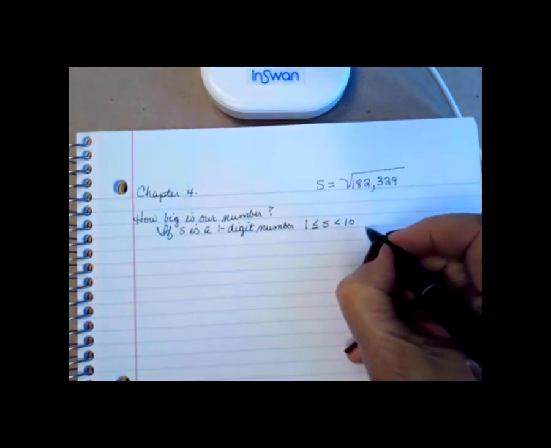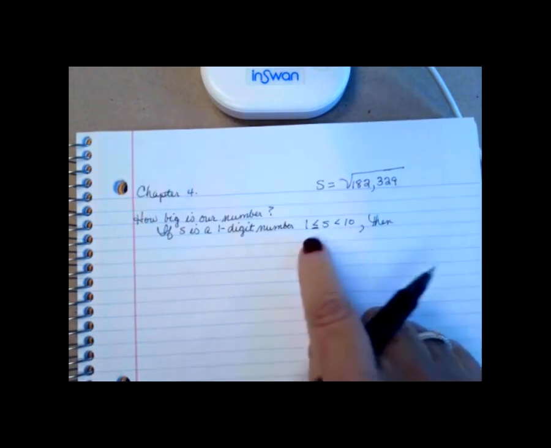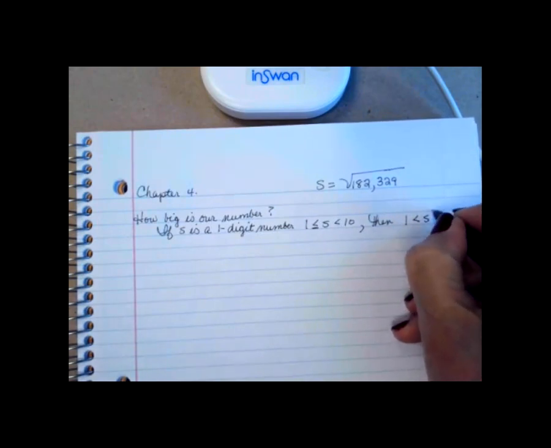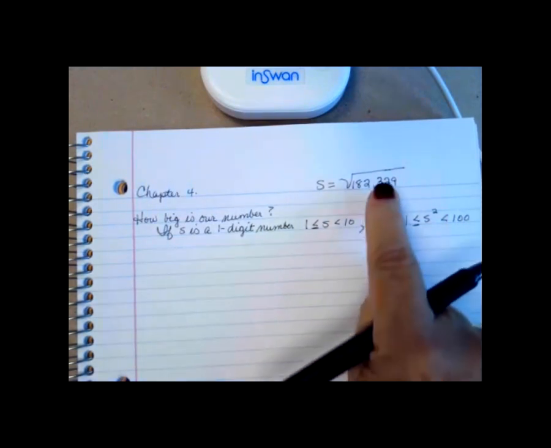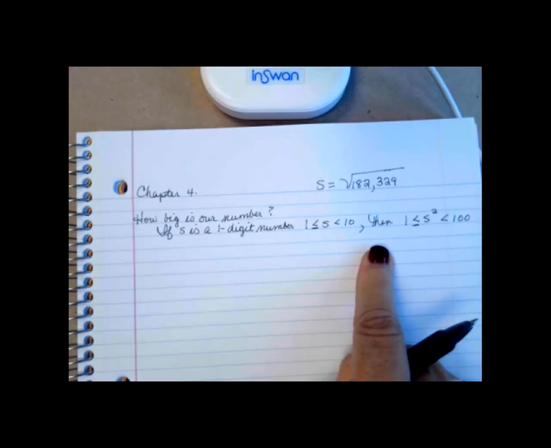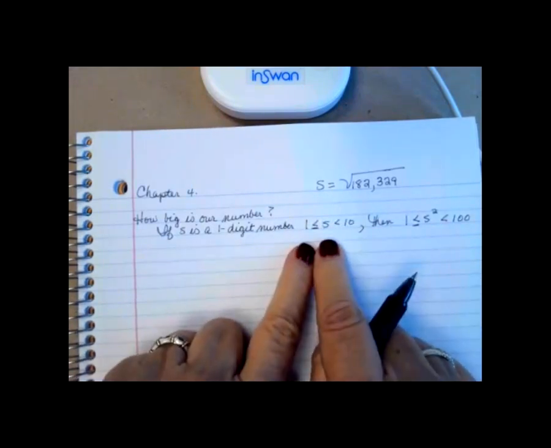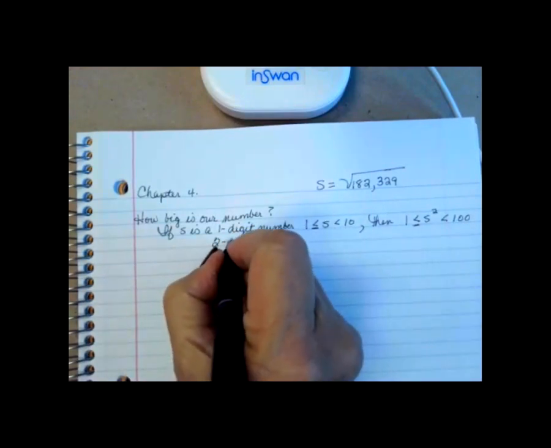And if that's the case, then if I square all of these numbers, 1 is less than or equal to S squared, which is less than 100. Well, that's not big enough because S squared is way bigger than 100, so it's certainly not a one-digit number. All right, that seems obvious. What about a two-digit number?